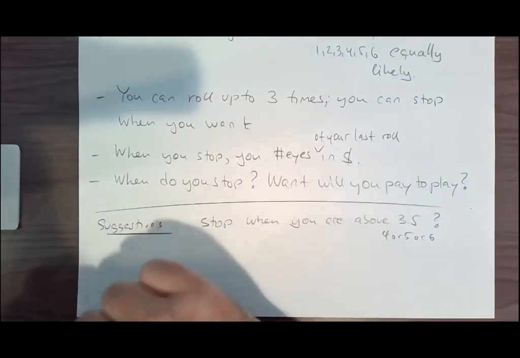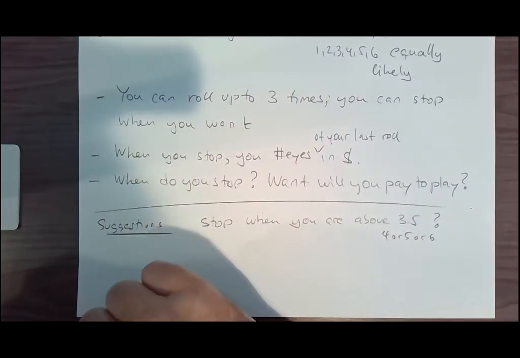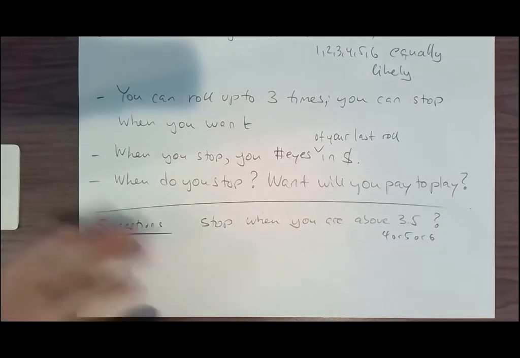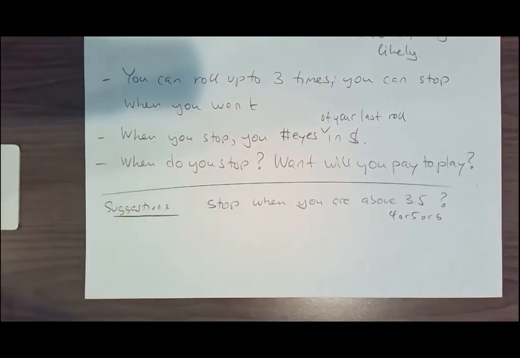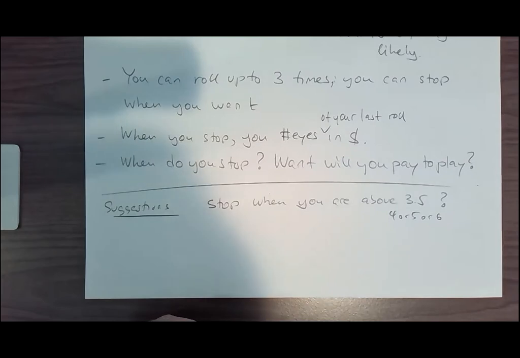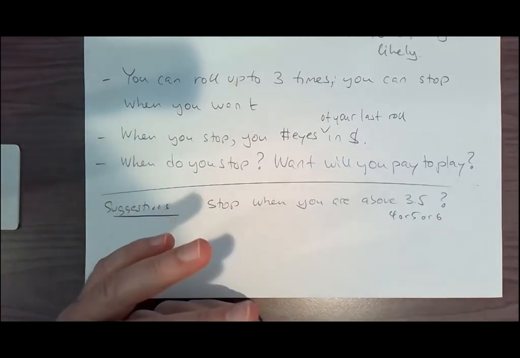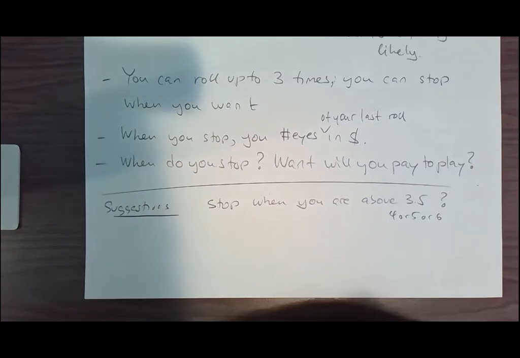So I'm putting out this question here just for food for thought. How would you go about analyzing it? How should we get at this? Well, how do we always solve problems?